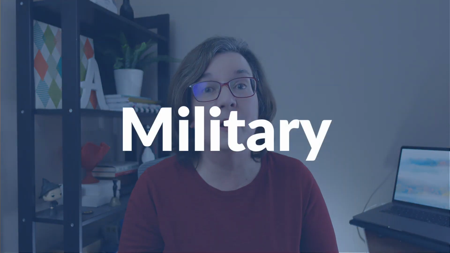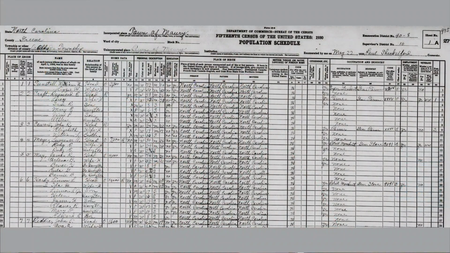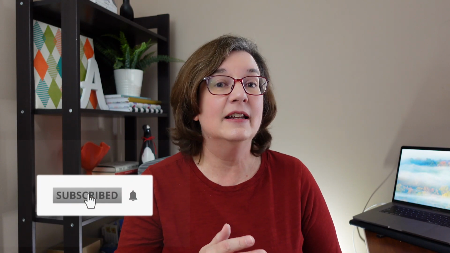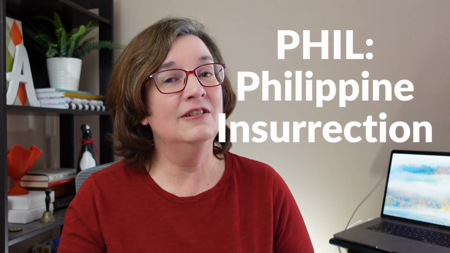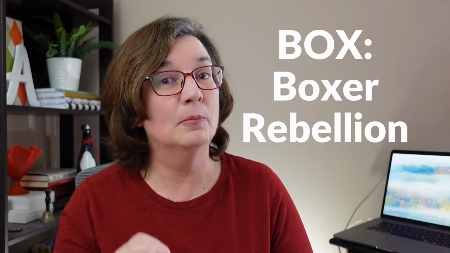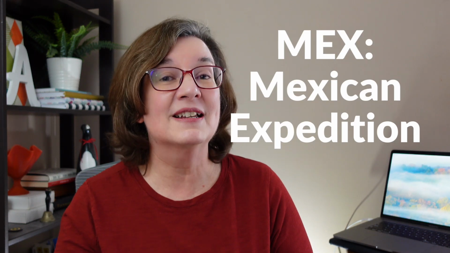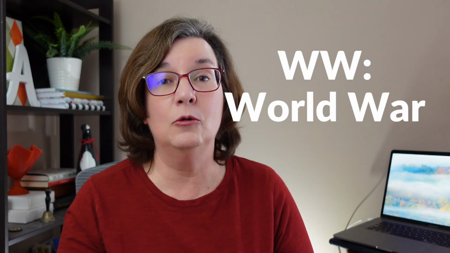There are also special codes about military service. In 1930, if we look way over on the right-hand side in columns 30 and 31, it asked if he was a veteran of the U.S. military, and if so, what war he had served in. The codes that you will see over in column 31 include CW for Civil War, SP for Spanish-American War, PHIL for Philippine Insurrection, BOX for Boxer Rebellion, MEX for Mexican Expedition, and WW for World War. And since we're dealing with the 1930 census, that's going to be World War I.